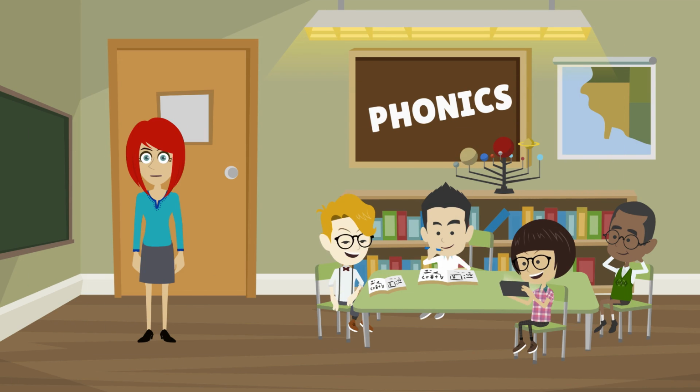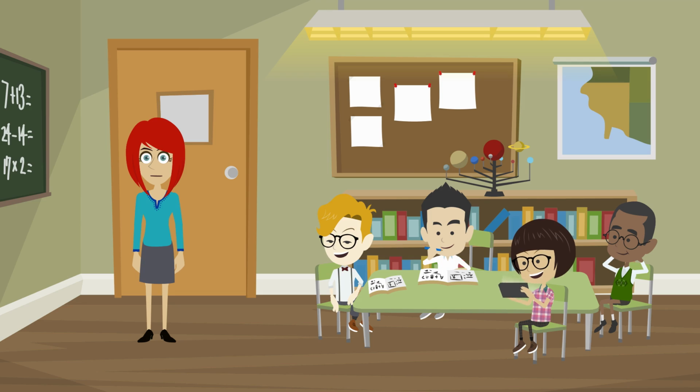Now that we've broken up phonics down a little bit more, let's talk about what phonics actually is. Phonics is a method of teaching children to read by linking sounds, or phonemes, and the symbols that represent them, or the graphemes. To make phonics a little bit easier, we can break it into different steps. The first step we're going to talk about in this video is decoding.